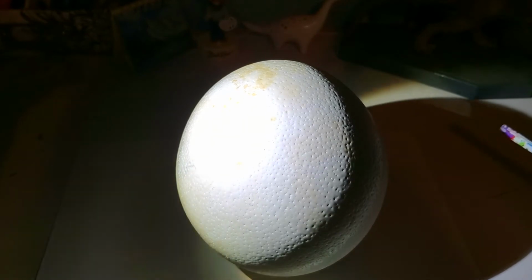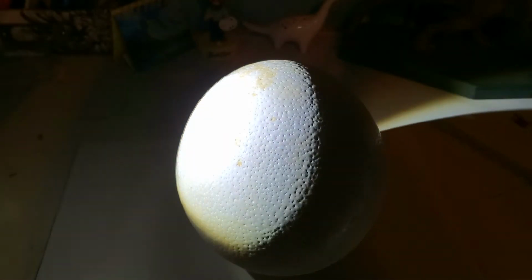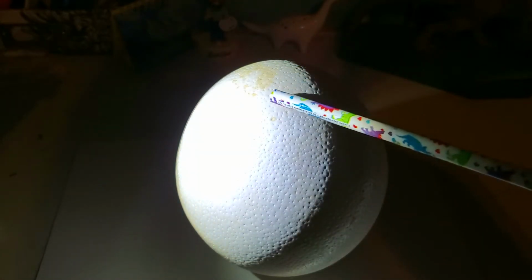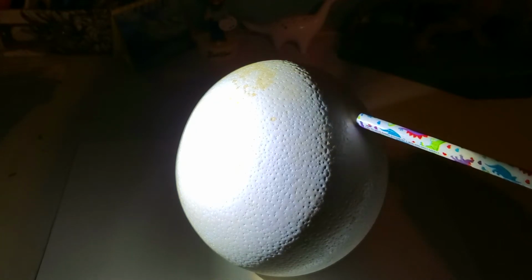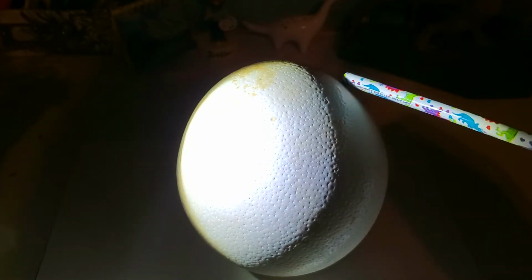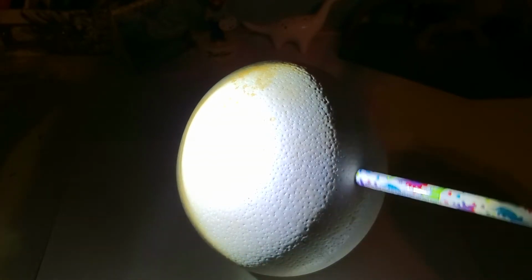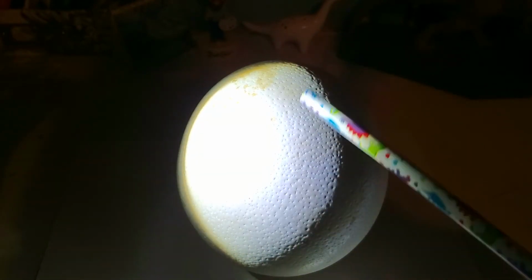Now, if I move the light off to the side, you'll see the curve that the terminator makes goes around the outside and comes back to the beginning in a crescent moon shape. It is following the shape of the egg.